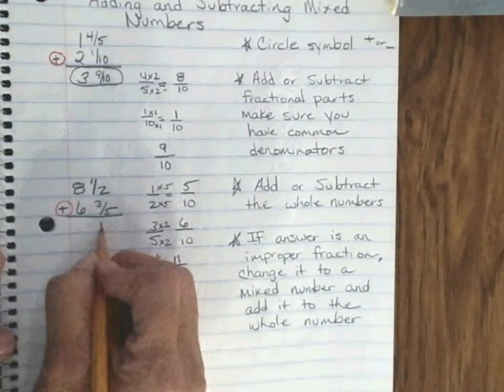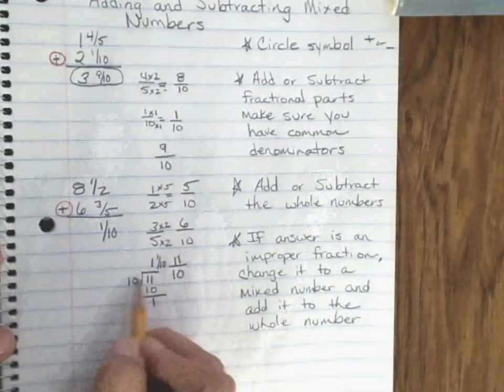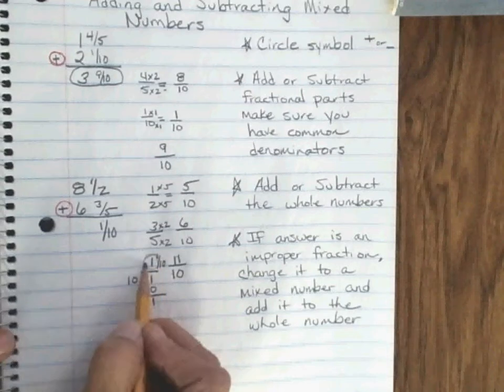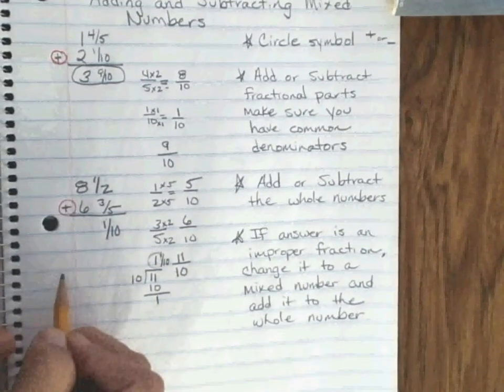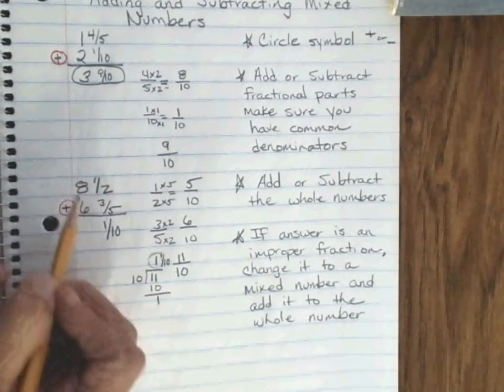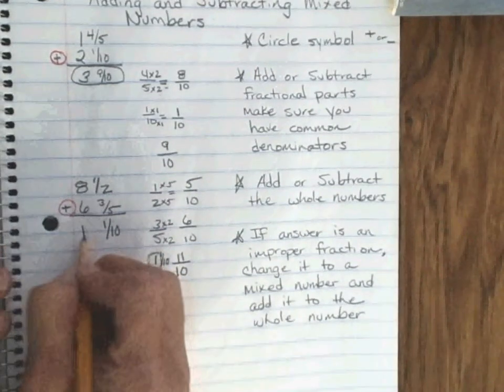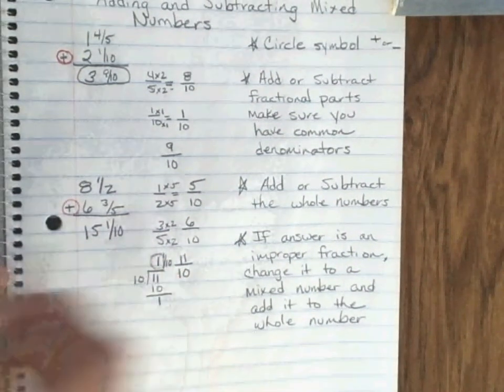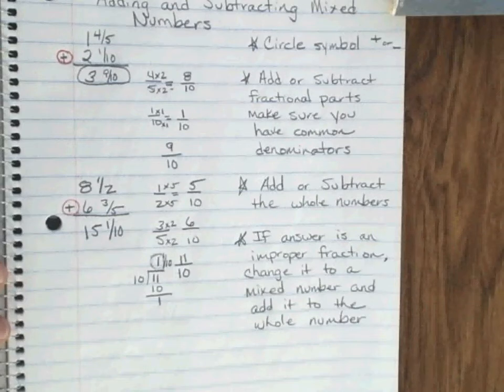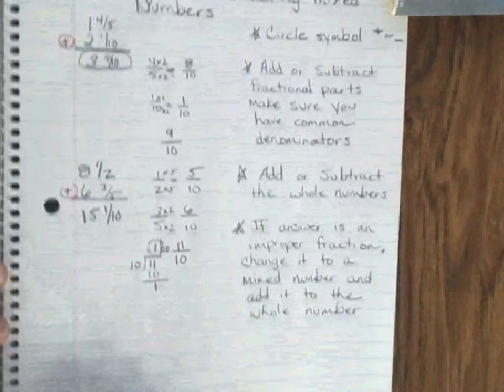So I've got 1/10 on this side, and then I've got to add this whole number to these two whole numbers. 8 plus 6 is 14, plus this one right here is 15. Therefore my answer is 15 and 1/10.